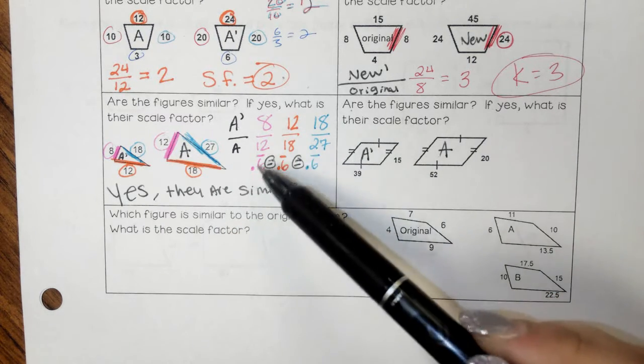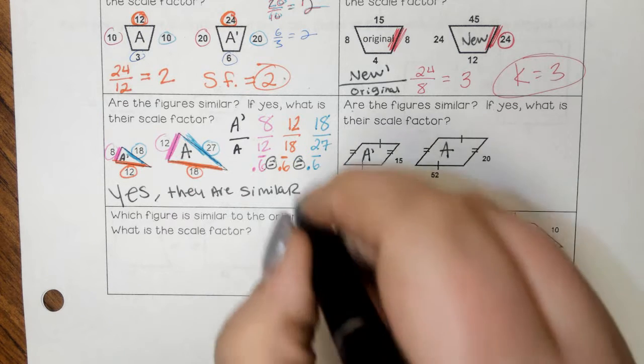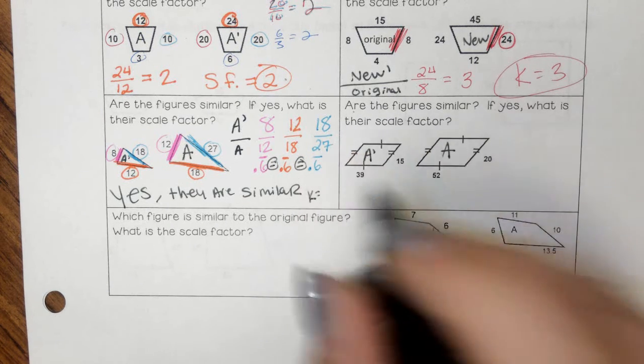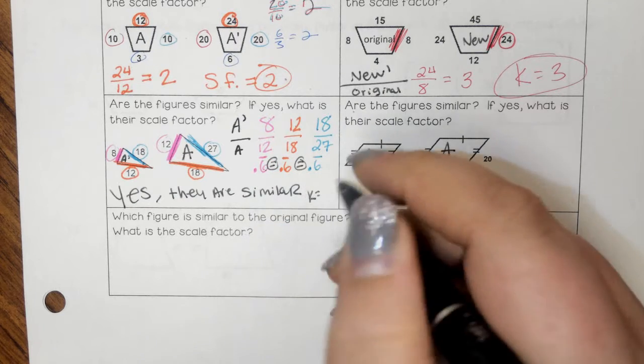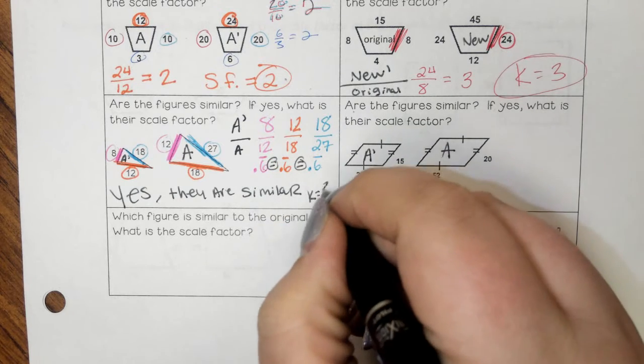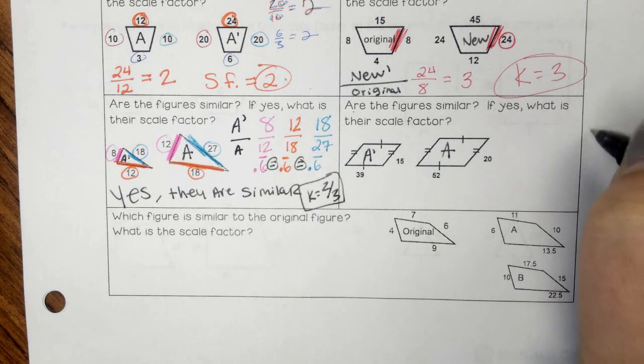I've already found that the scale factor is 0.6 repeating. We usually like to keep scale factors as fractions. The fraction that matches 0.6 repeating in most reduced terms is 2 over 3. Again, you guys can reduce fractions on your calculators by using math, enter, enter.